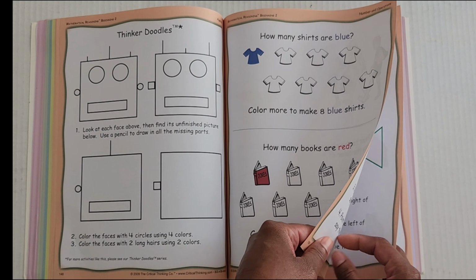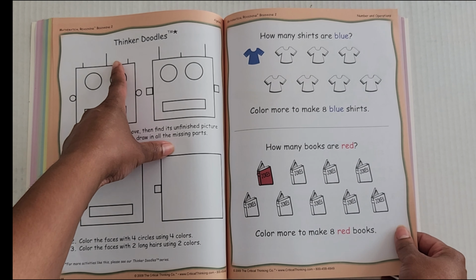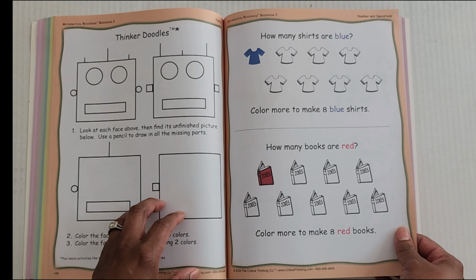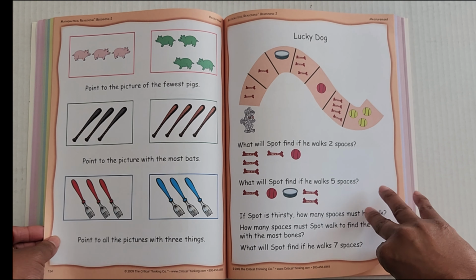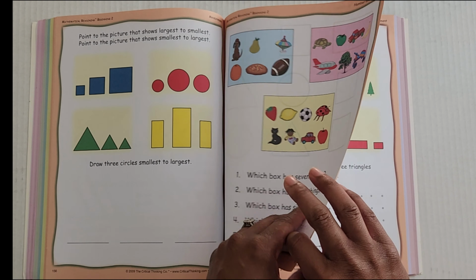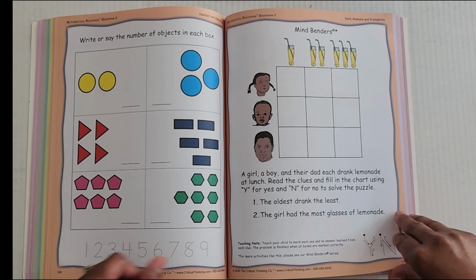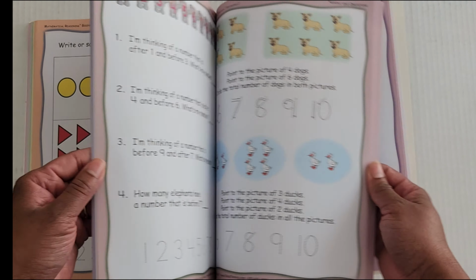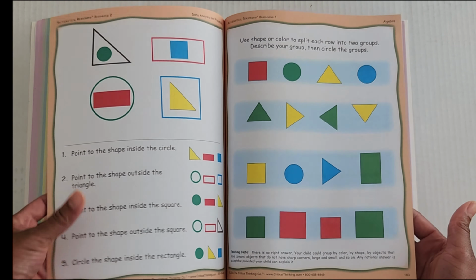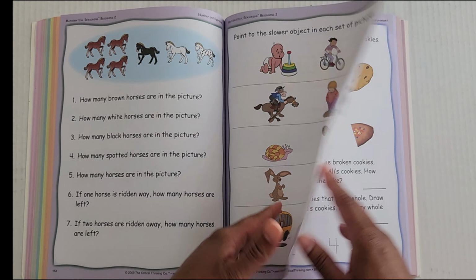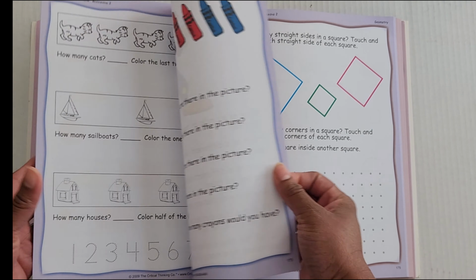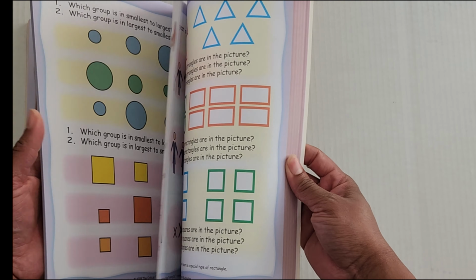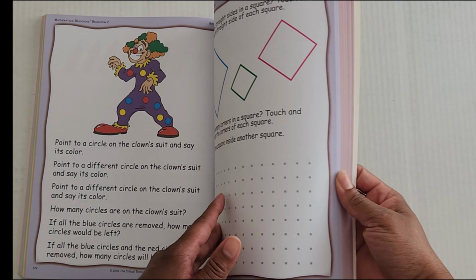So as you can see, more Thinkerdoodles, I keep calling it Tinker. More Thinkerdoodles, which they introduced in Mathematical Reasoning 1. And it's just a well thought out program just for getting those basics in, right? Measurements, more measurement. And now we're getting closer to the end.